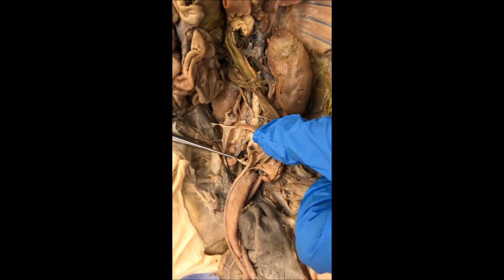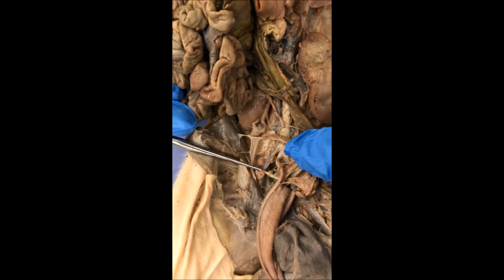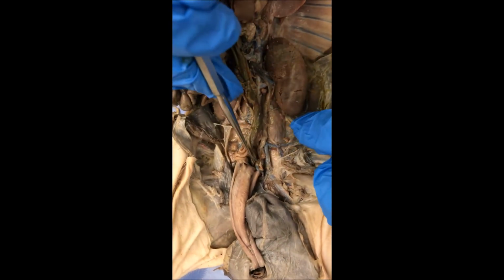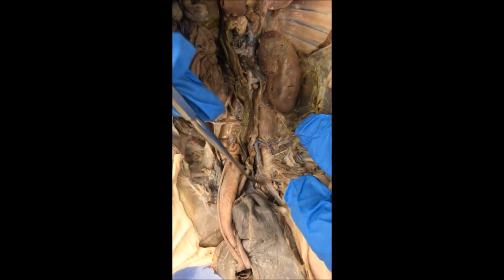Right here, the internal iliac, and then this is the femoral artery and deep femoral.